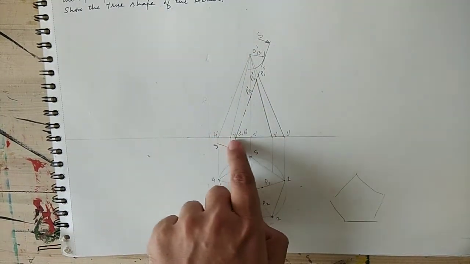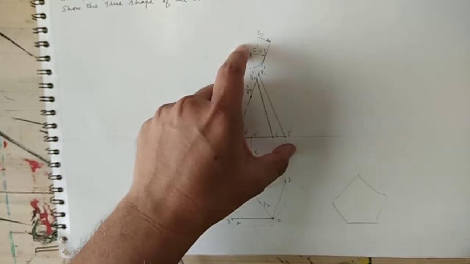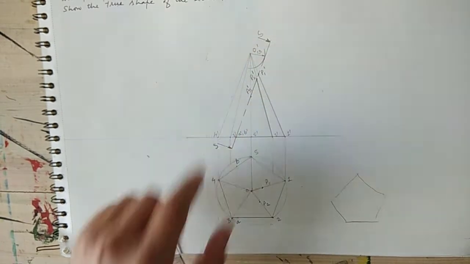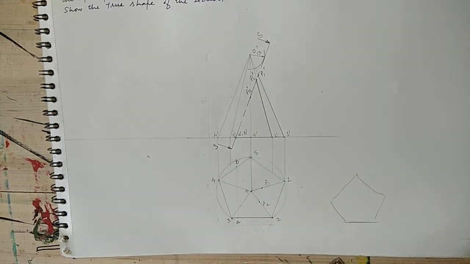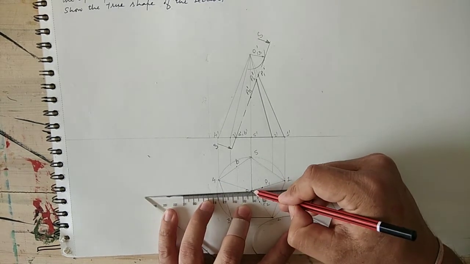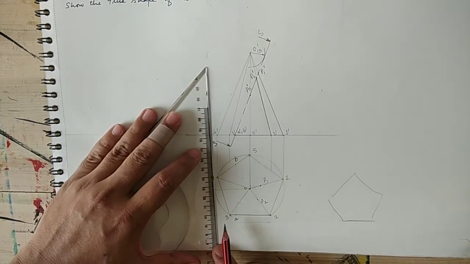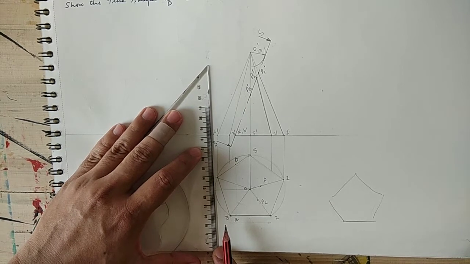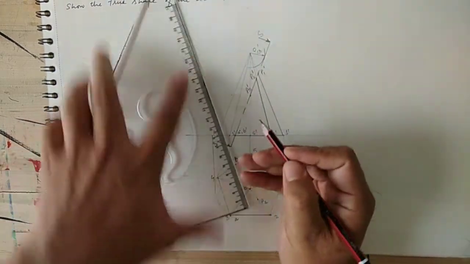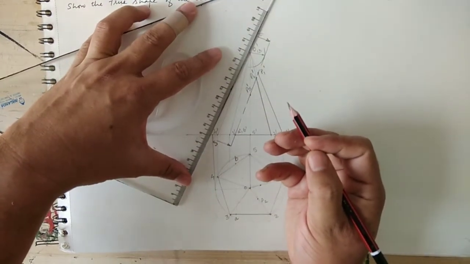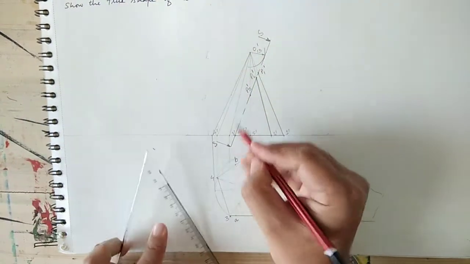But here O4 and O1 is not your true length of the slant height. To find out the true length of the slant height, we have to rotate O4 and make it parallel with... Now extend this point vertically up. Now join this point with apex. This is your required true length of the pentagonal pyramid.